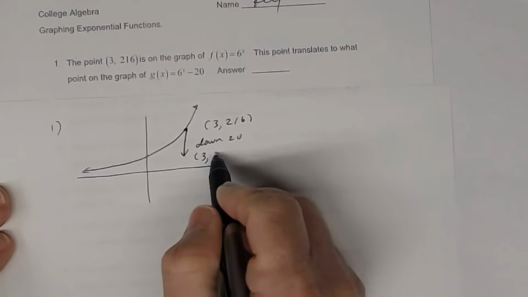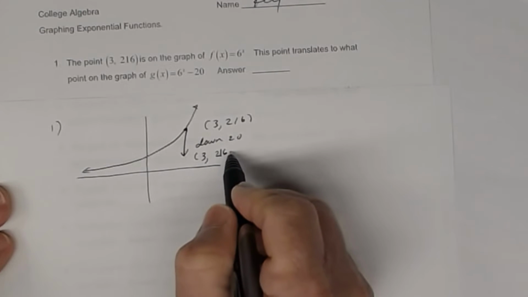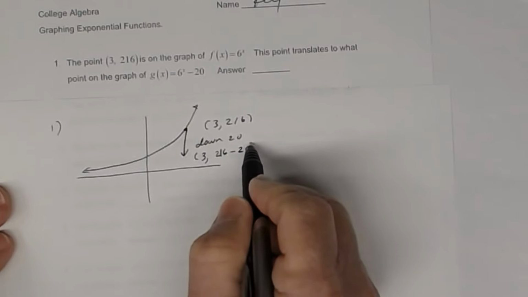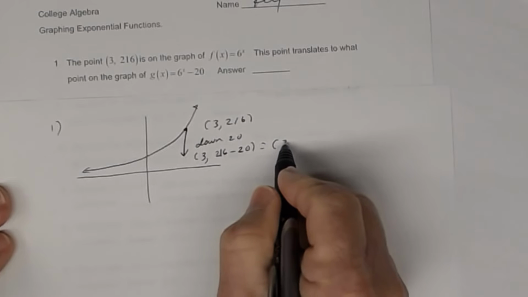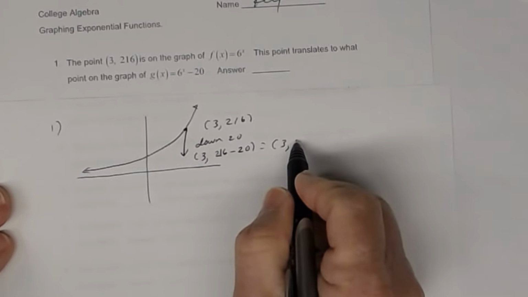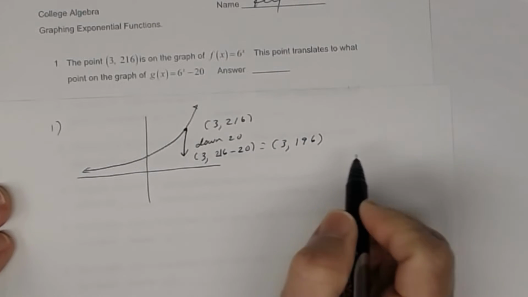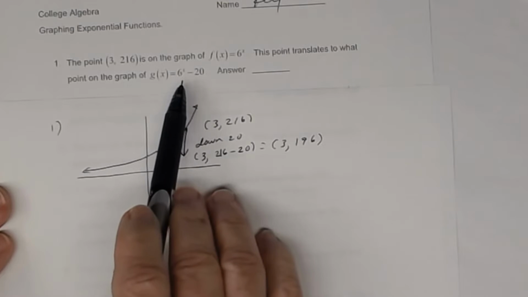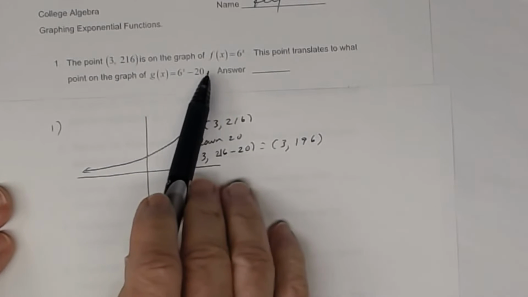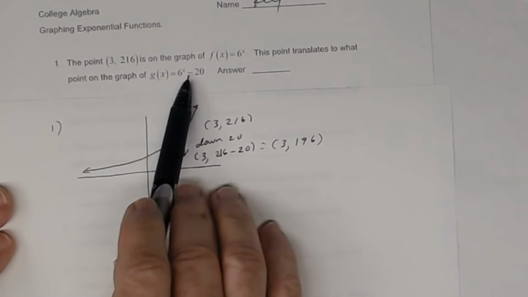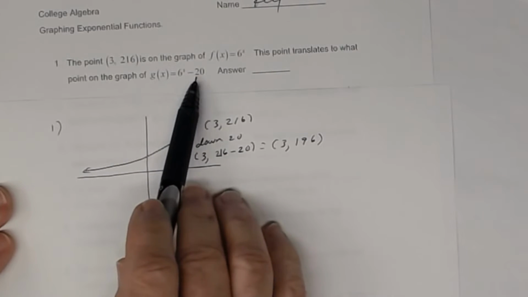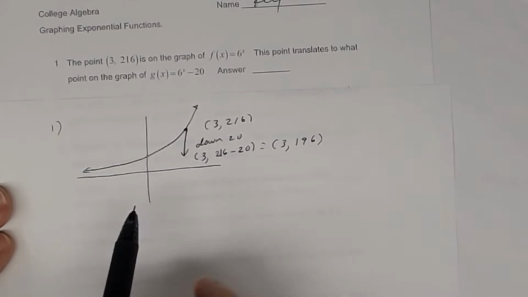So we went from 216, and we're shifting that point down 20 units, so we're subtracting 20 from the y-coordinate. When I do that, I get the new point (3, 196). So (3, 216), when we translate it down 20 units, is going to be the point (3, 196) on this function.